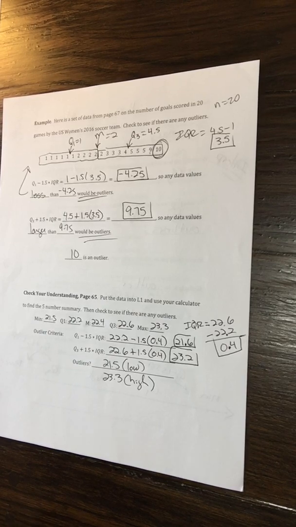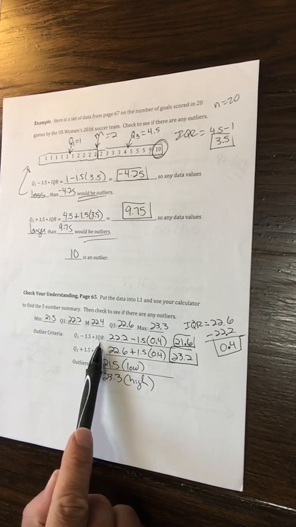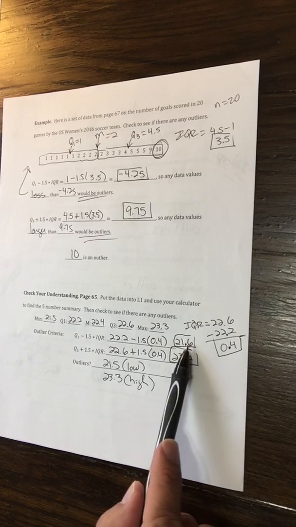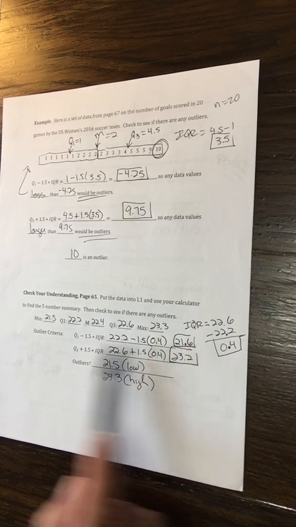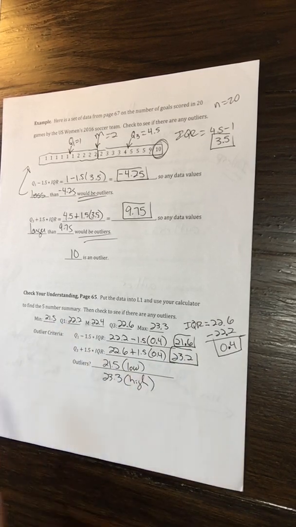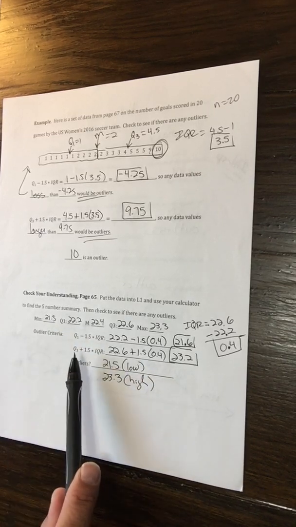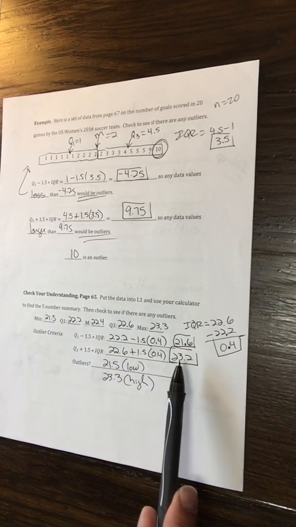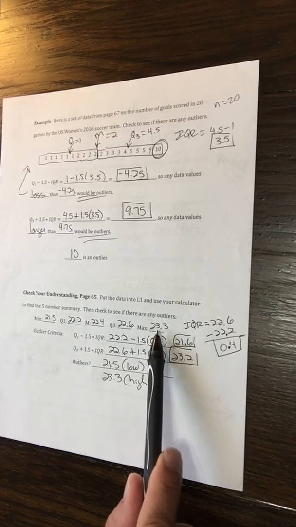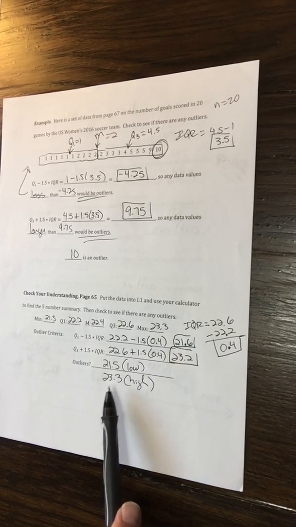So to check to see if we have outliers, Q1 minus 1.5 times the IQR is 21.6. Well, I do have a value lower than that. It's 21.5. That is, in fact, an outlier, that minimum right there. And when I go Q3 plus 1.5 times the IQR, I get 23.2, and we do have a maximum that's bigger than that, so that is an outlier.